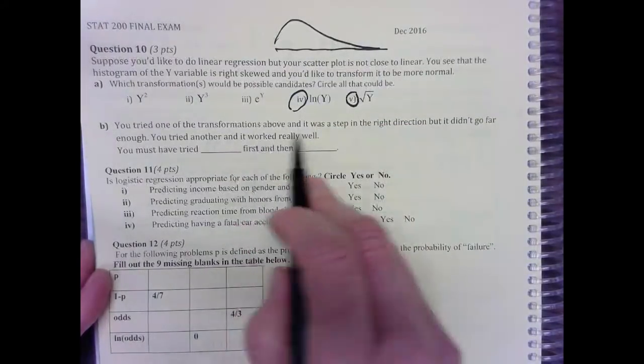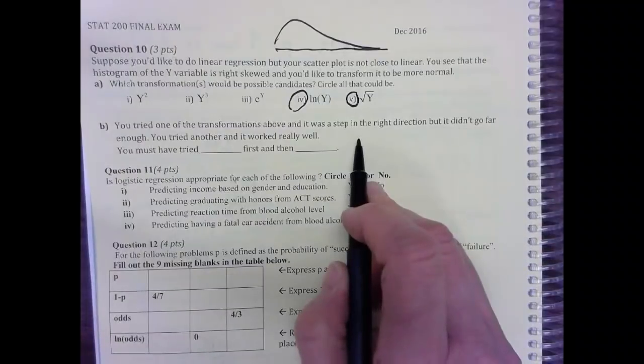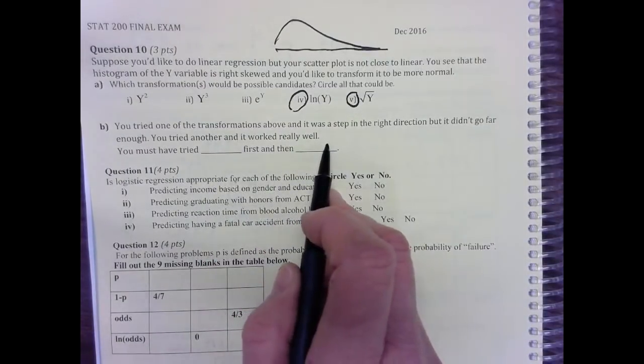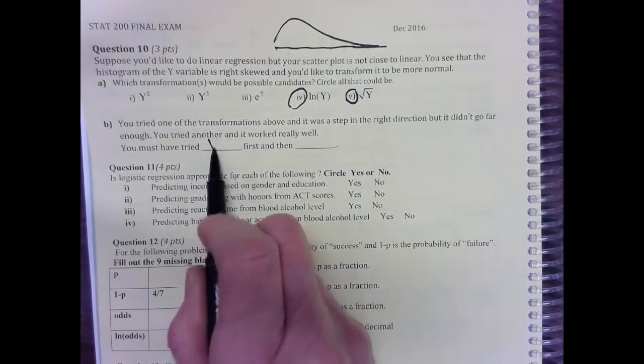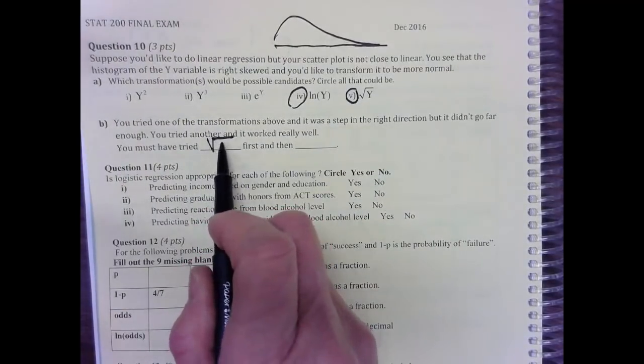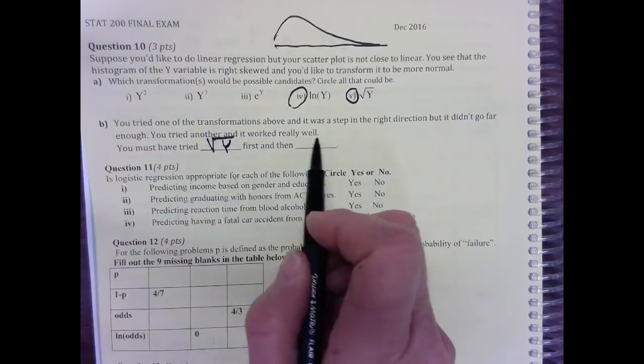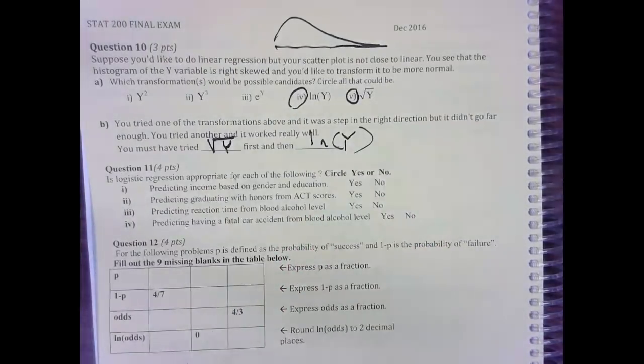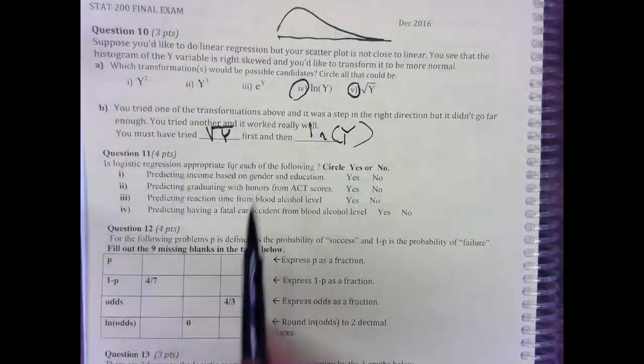You tried one of the transformations, and it was a step in the right direction, but didn't go far enough. You tried another, and it worked very well, so you must have tried the square root, which is a less extreme transformation, and then the log. All right. So when can you use logistic regression?